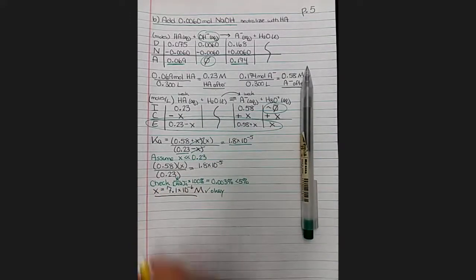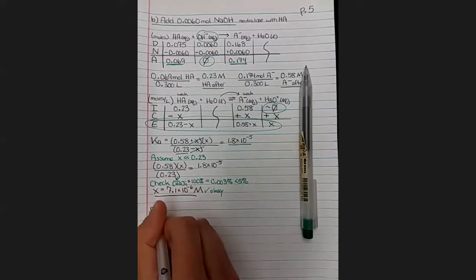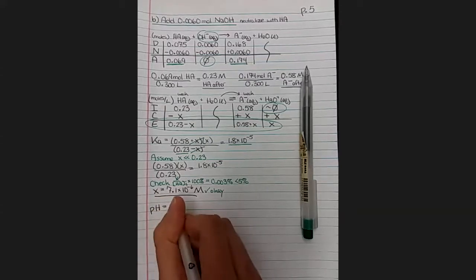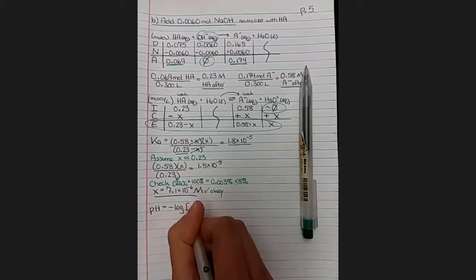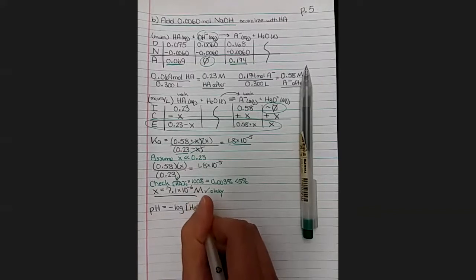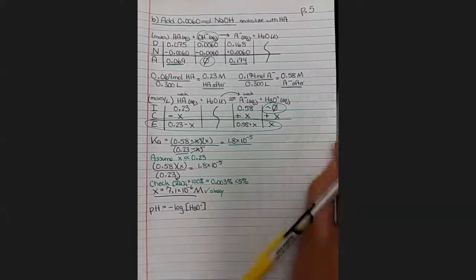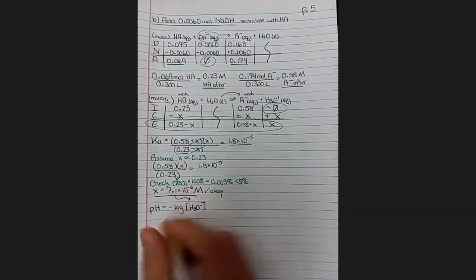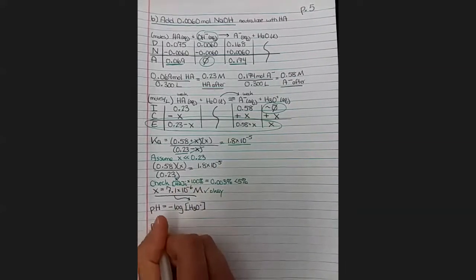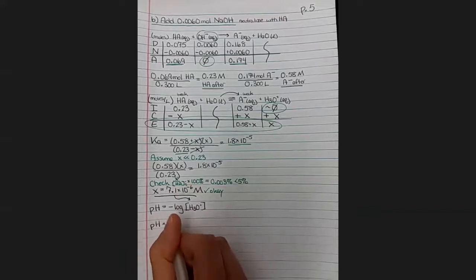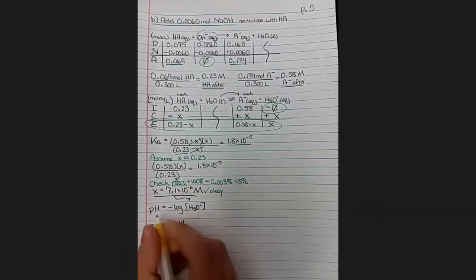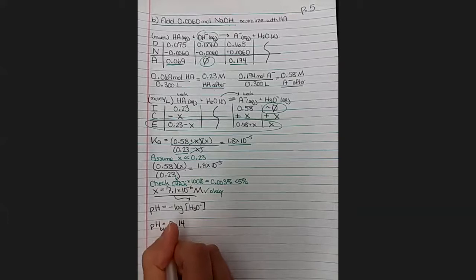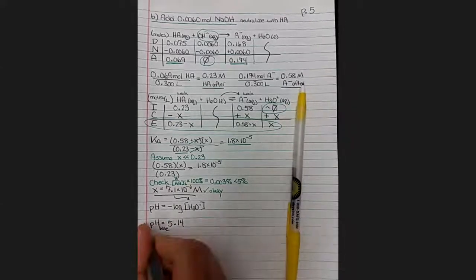Step 4, answer the question. Find the pH. pH is negative log of hydronium. Hydronium is x according to my equilibrium table, so I can stick this number straight in. And we should get 5.14, and we'll label that as pH with base.